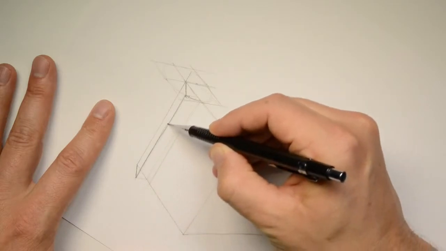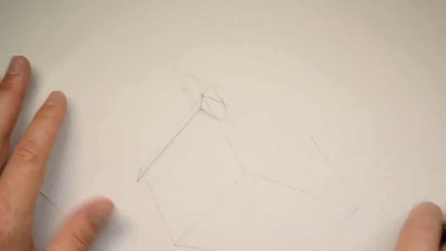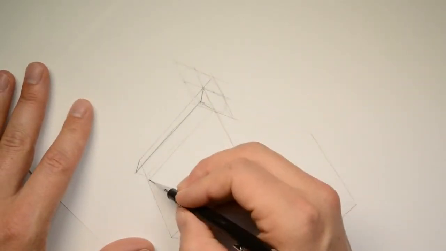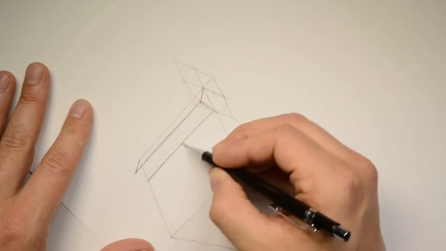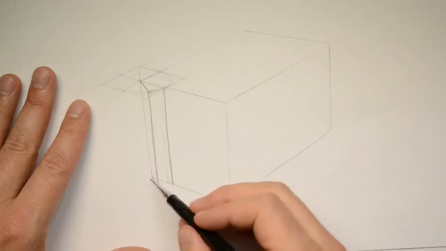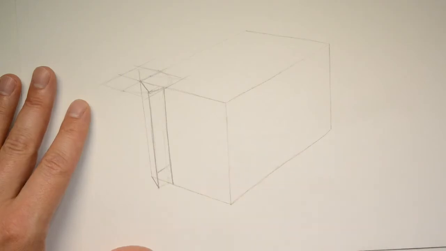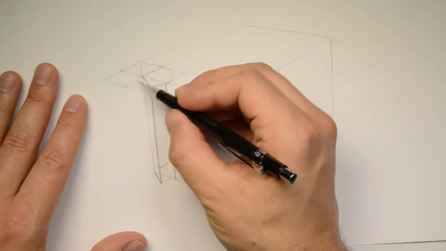So we have opened up this area, and I'm just going to darken out this line too. And you can imagine now we are looking inside that box. Now you can continue this in any angle or direction you want to.